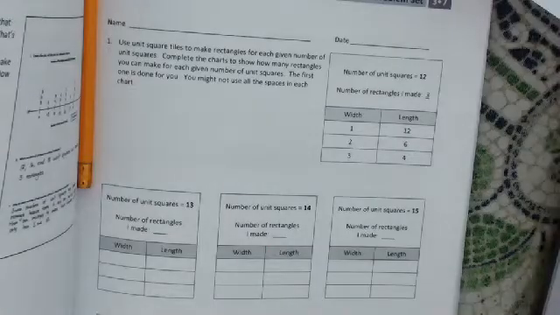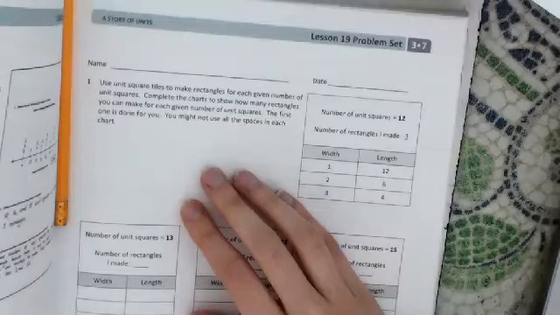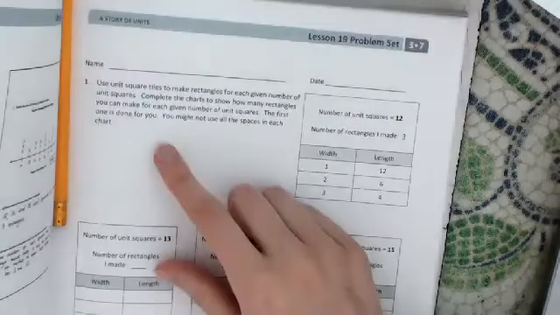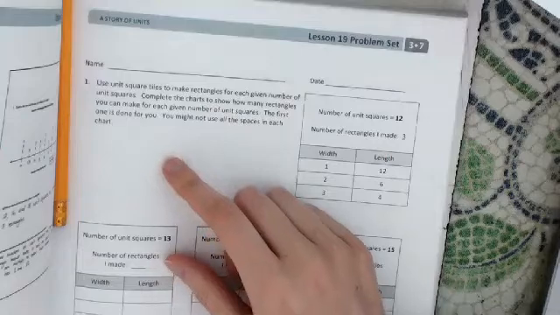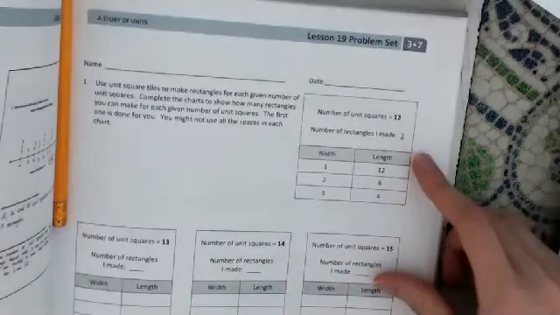So let's look at the problem set page. It's telling us to use unit squares to make different rectangles for a certain number of unit squares. So we're just going to draw them without actually using unit squares. They did one example for us over here.